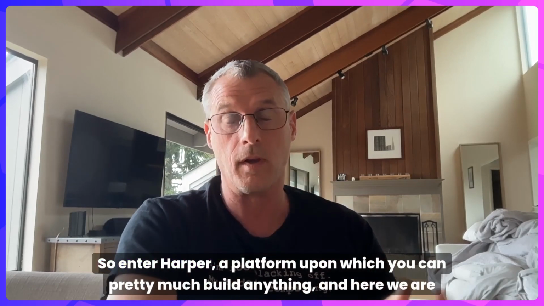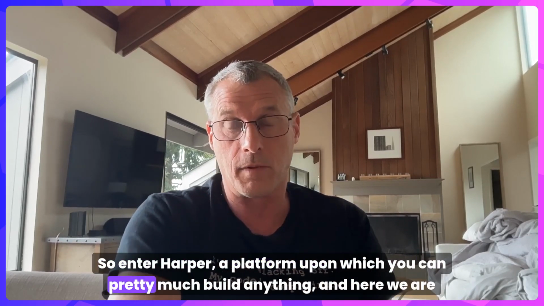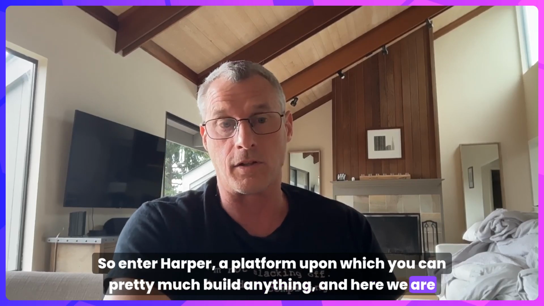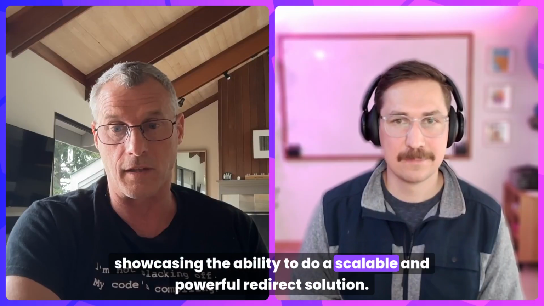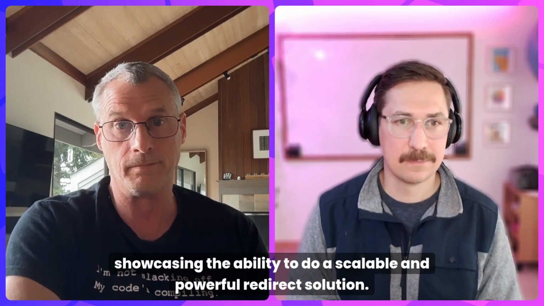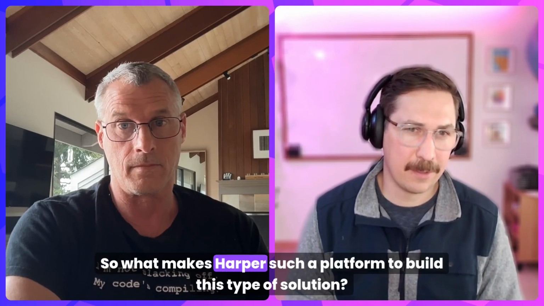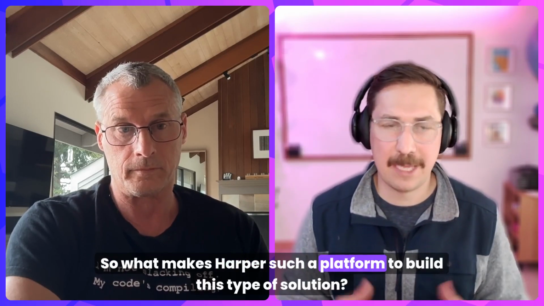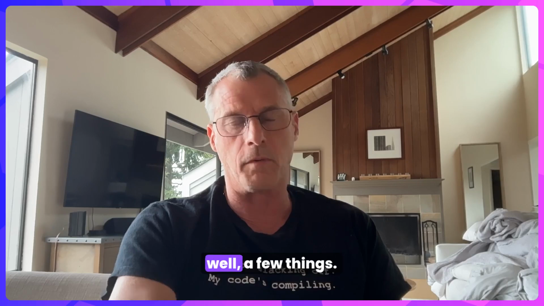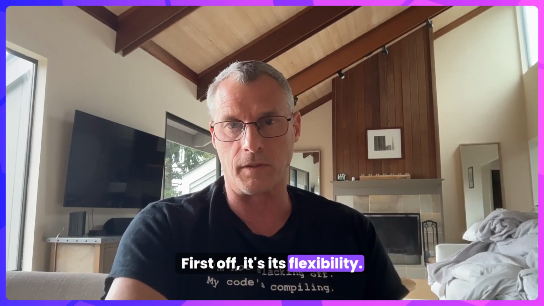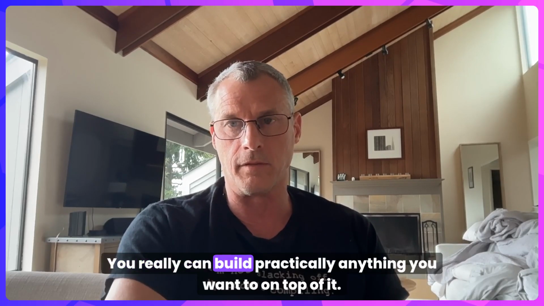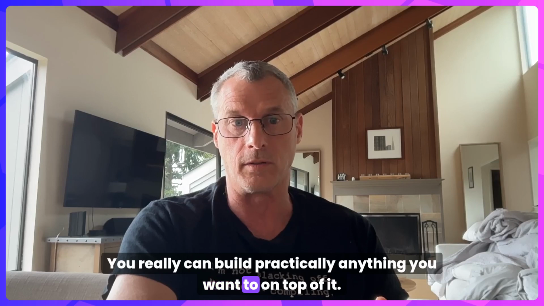So enter Harper, a platform upon which you can pretty much build anything. And here we are showcasing the ability to do a scalable and powerful redirect solution. So, what makes Harper such a good platform to build this type of solution? Well, there's a few things. First off, it's its flexibility. You really can build practically anything you want on top of it.